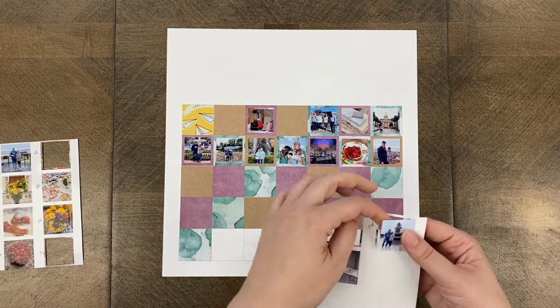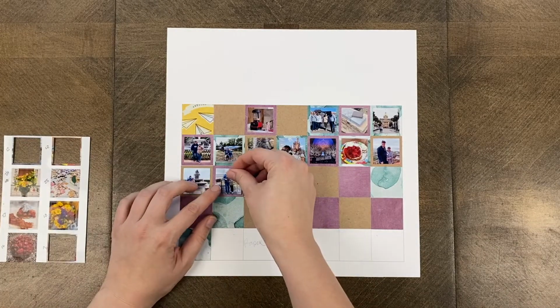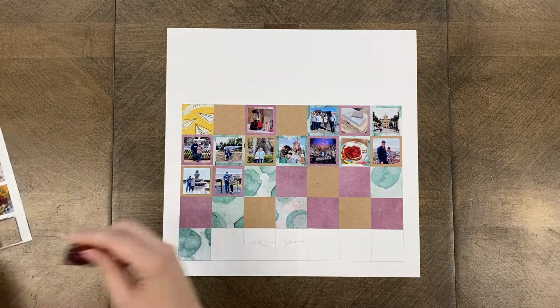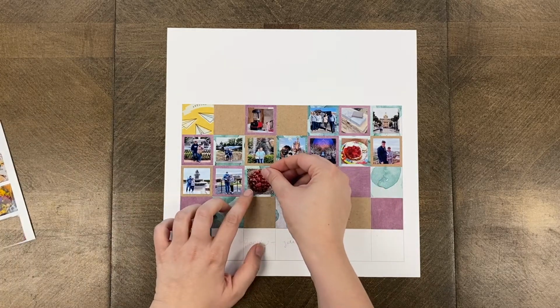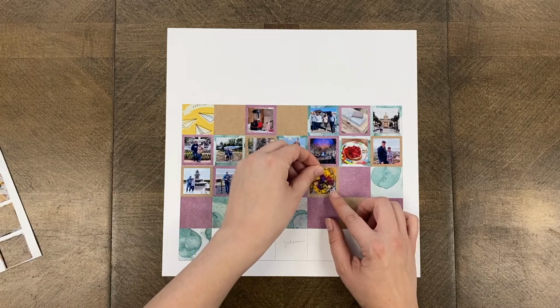So, of course, when you're a scrapbooker, you want to show a lot of your photos. Many of you will probably want to show photos on the calendar page, but it is fun sometimes to have a nice option for if you don't even want to use photos.